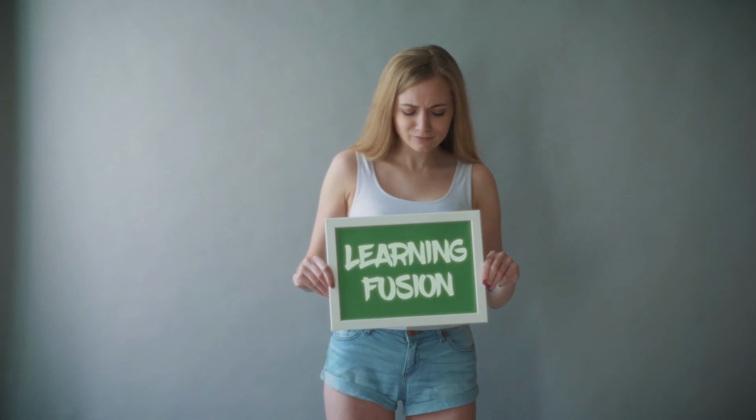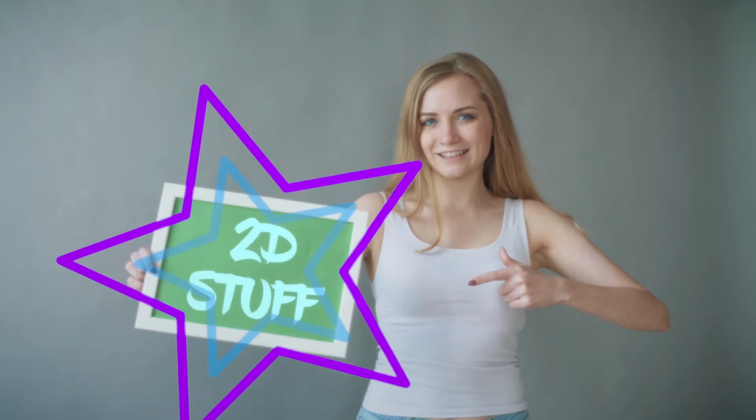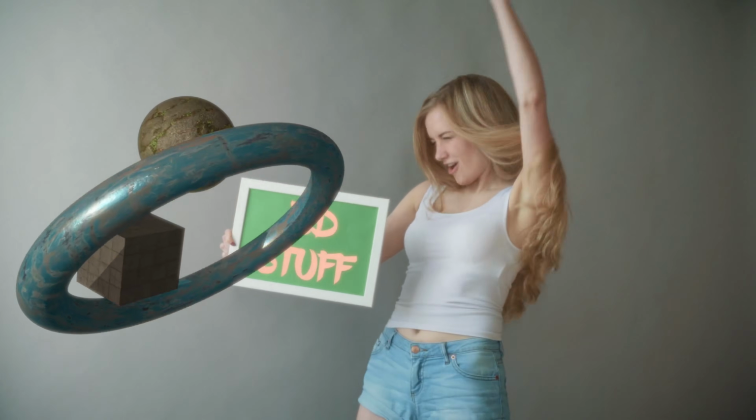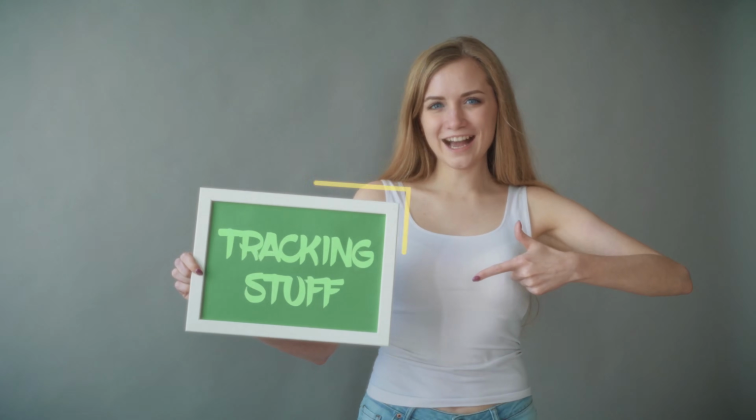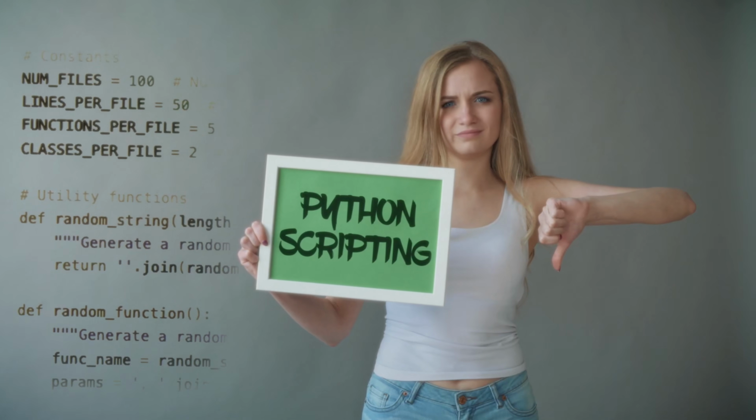We're learning Fusion together. We'll learn 2D stuff and 3D stuff and particle stuff and compositing stuff, deep pixel stuff and tracking stuff, but not other stuff, but some other cool stuff, because we're learning Fusion together.